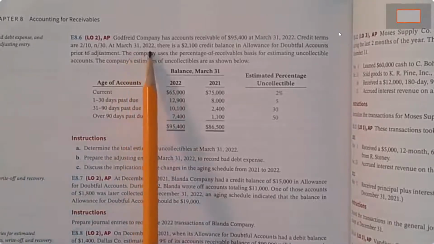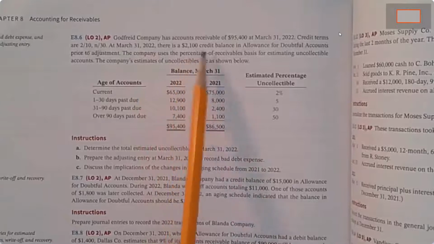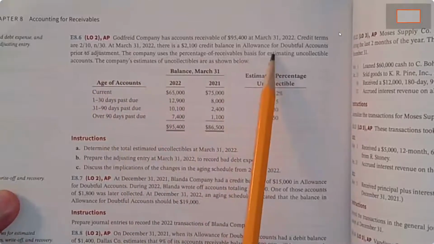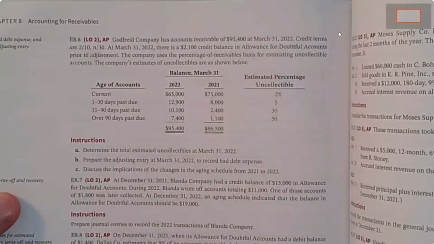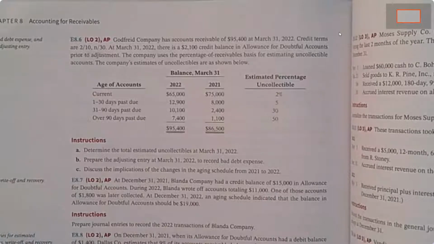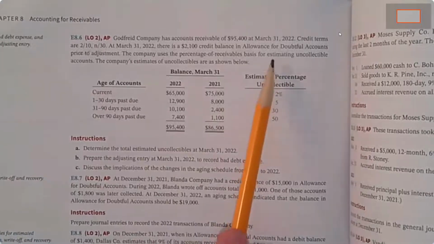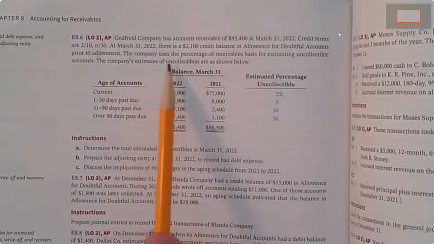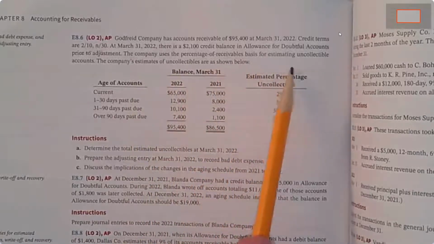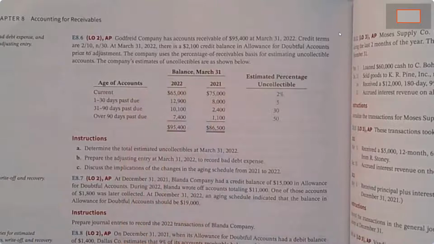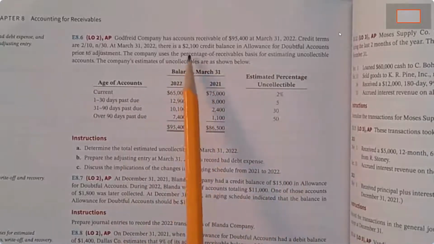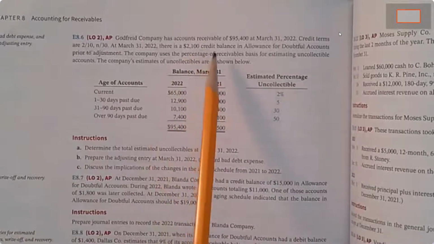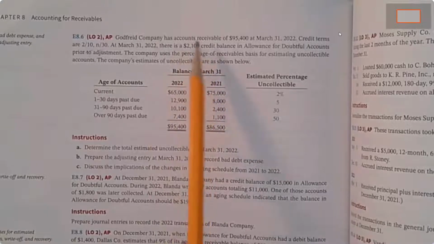It says as of March 31st, 2022, there is a credit balance in the allowance for doubtful accounts prior to the adjustment. So again, this allowance for doubtful accounts is a reserve account. It's not really money, but it's kind of like money that you put aside anticipating people aren't going to pay you. And then it goes on to say that the company uses a percentage of receivables basis for estimating the uncollectible accounts. So the year before, you put $2,100 too much into the account. The credit balance tells you that it has a credit balance of 2,100.